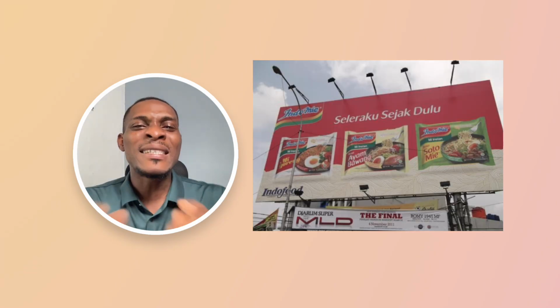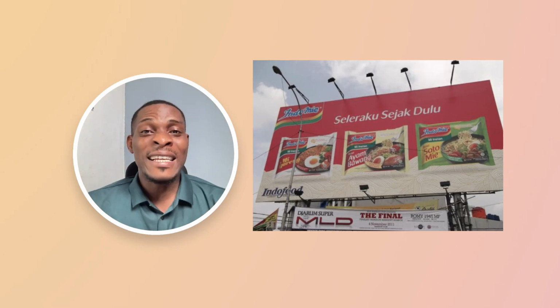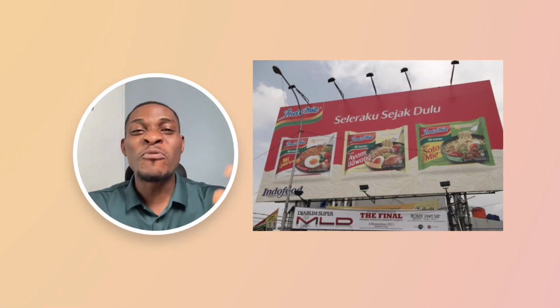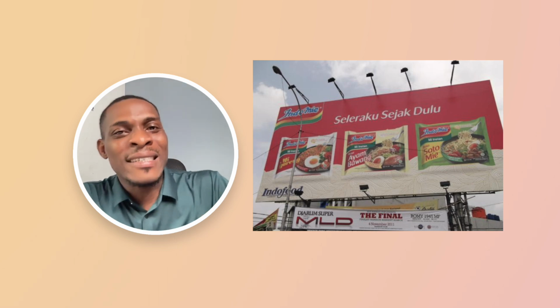So before you see a billboard showing Indomie instant noodles on a major highway, the marketing team has decided that what they want to achieve with that billboard is just awareness. That act of deciding what they want to achieve is what we call the campaign objective.